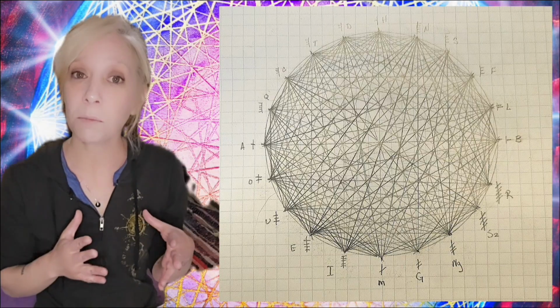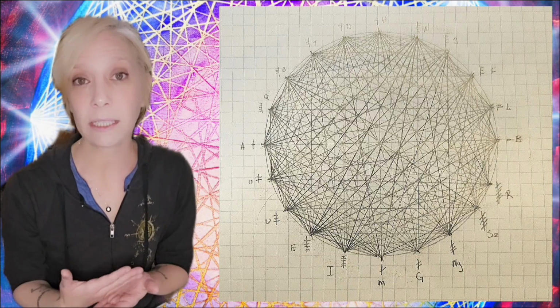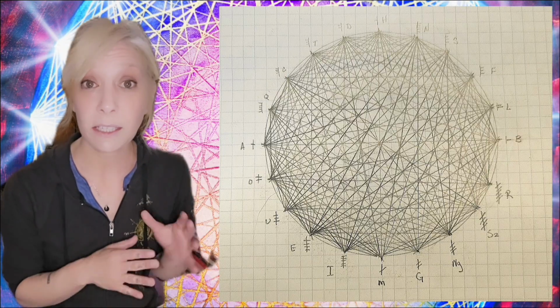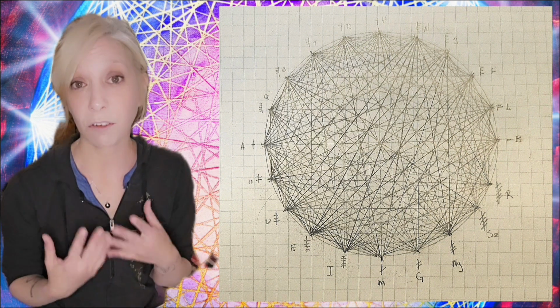So there are some congruencies, there are some things that followed through completely. Some of them don't line up exactly the same. And my argument for that is that this probably predates that, that this is a different way of looking at things. It's a different number system.